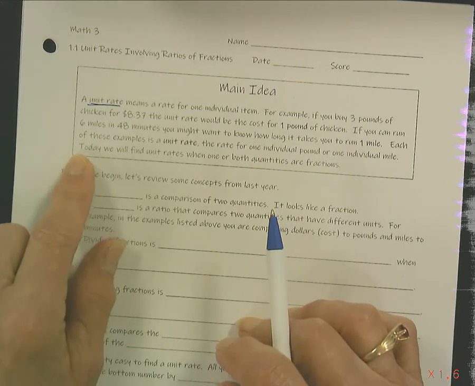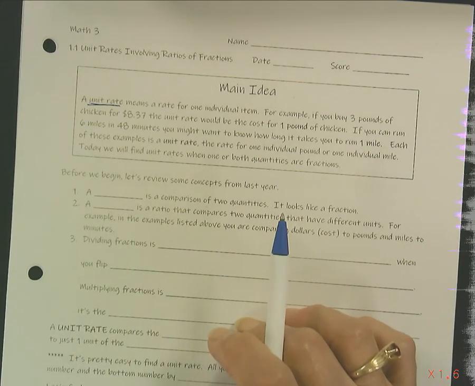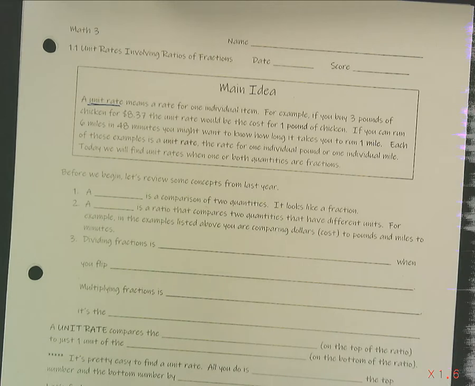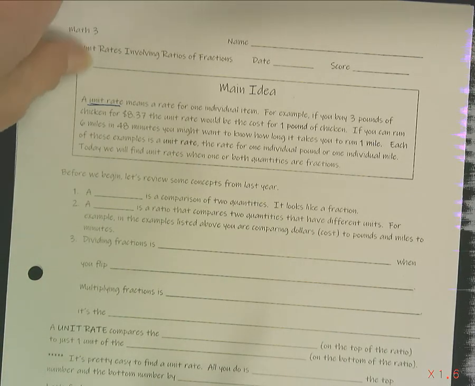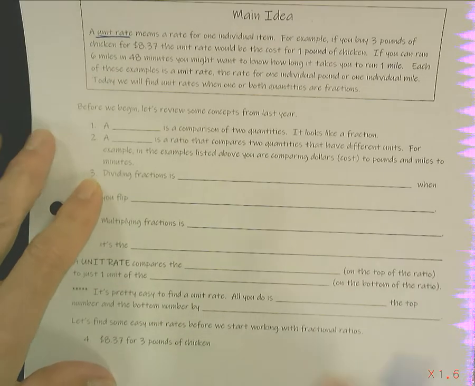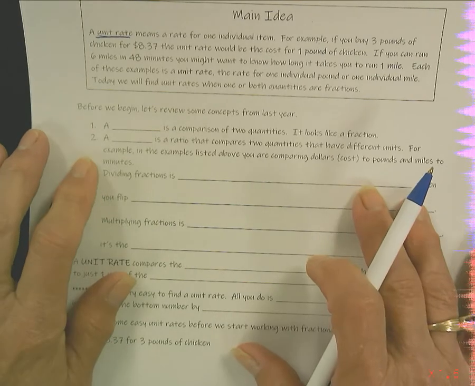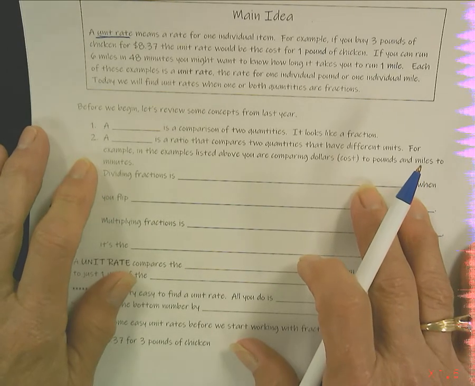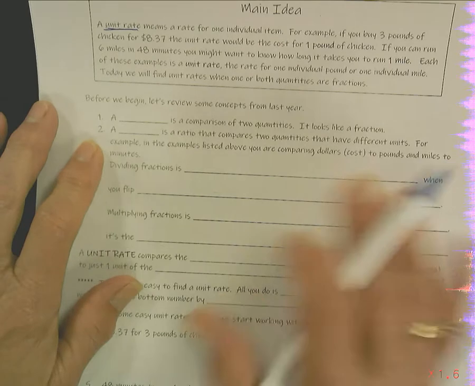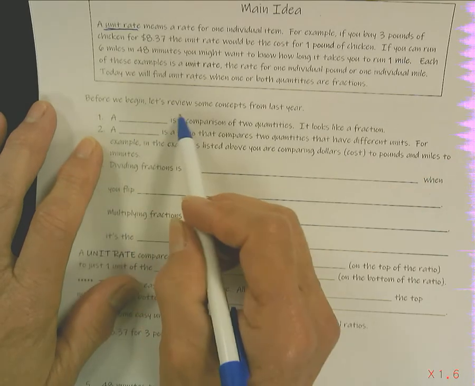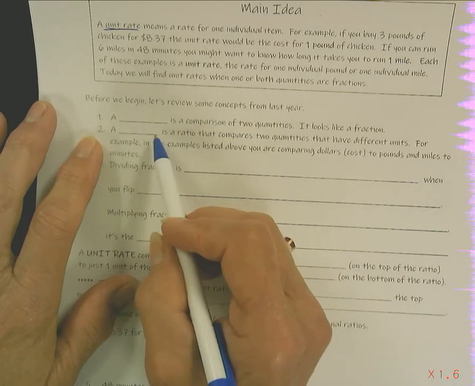Now, we did unit rate last year. Well, not you. You probably did it where you were. But ladies, we did unit rates last year. The difference between last year and this year is the unit rates you did last year all had integers, and we're going to work with fractions this year. All right, before we begin, let's review some concepts from last year.